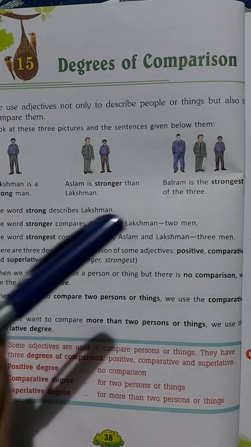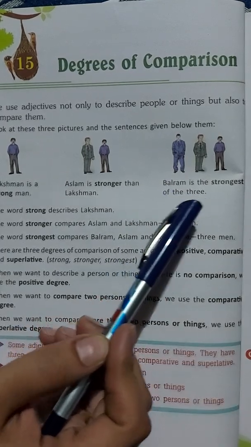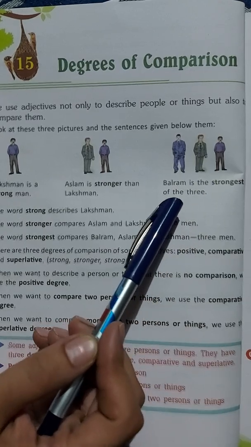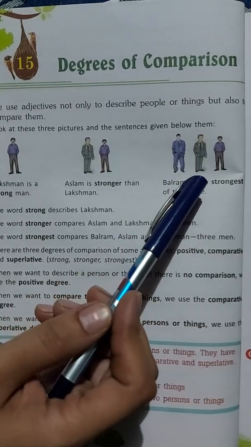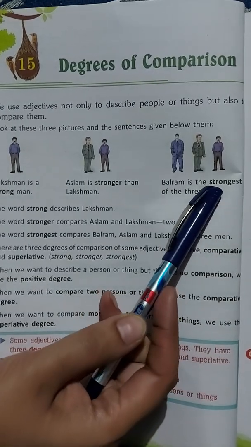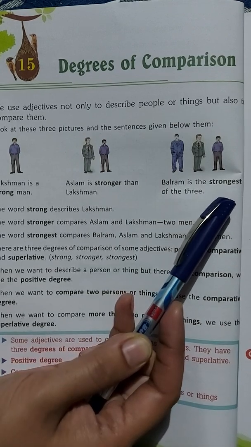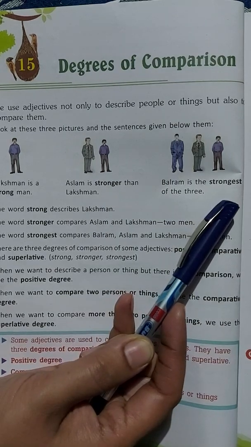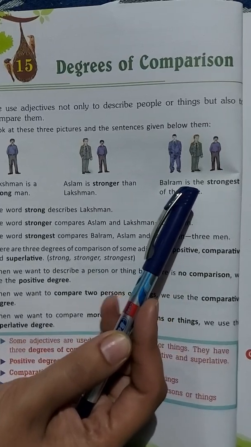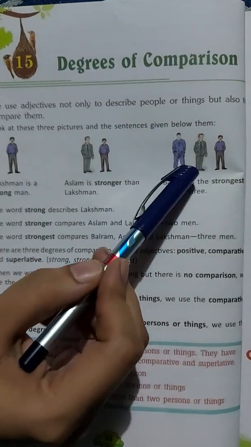Now look at the next sentence. Balram is the strongest of the three. Now here we have more than two men. So here strongest is also an adjective, and here it again shows a comparison among all the three men.